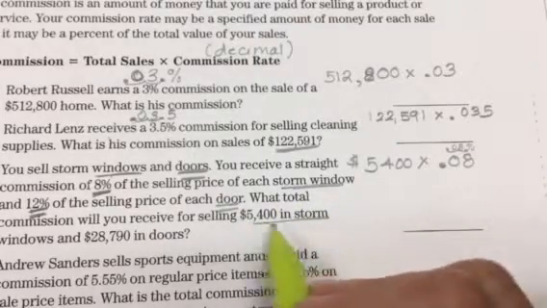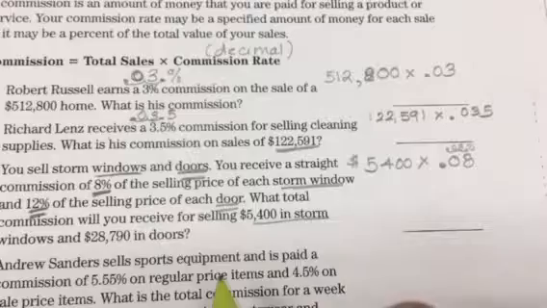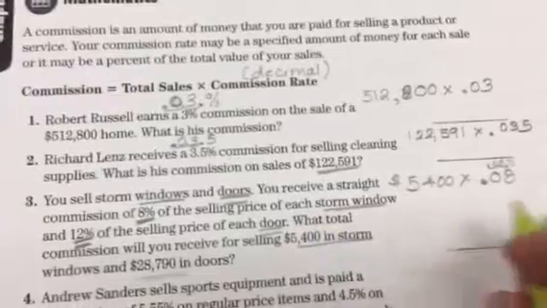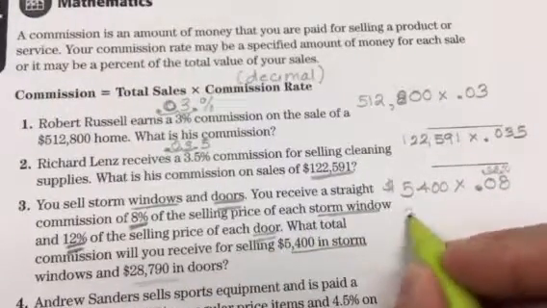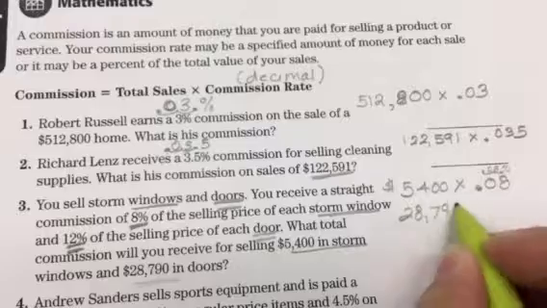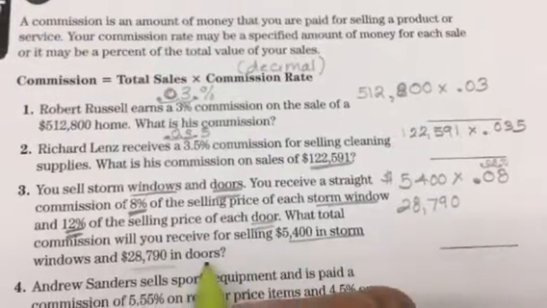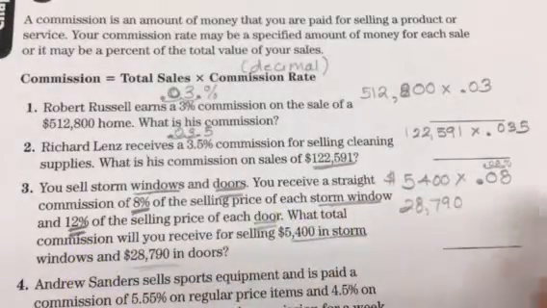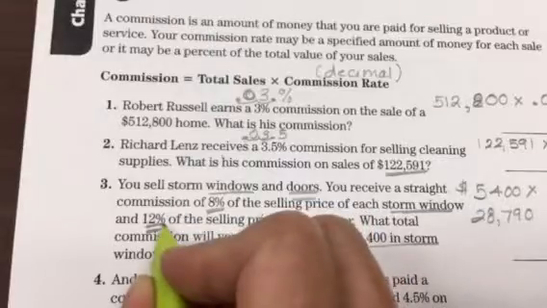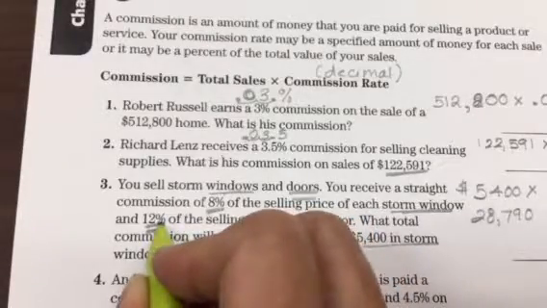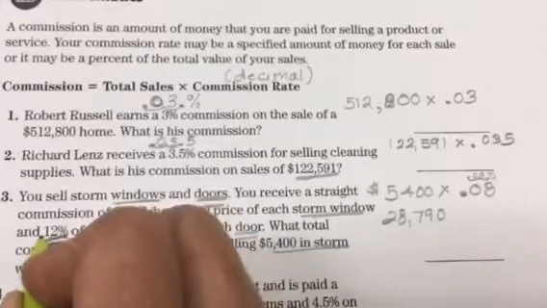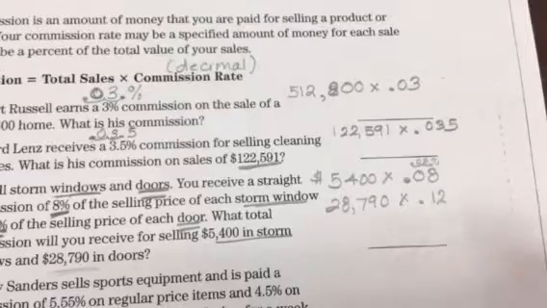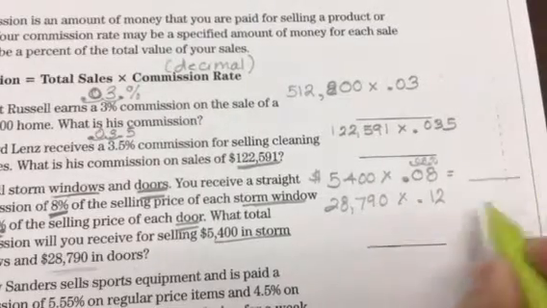Next up, we need to figure out what it is for the storm doors. All right, it says you sell $28,790 in storm doors, but you're going to be receiving 12% commission on that. So if you look over here, 12%, the decimal is understood to be behind here. We're going to move it 2 places, which makes it 0.12. So we simply multiply this by 0.12. All right, so we will be getting an answer for both of these.